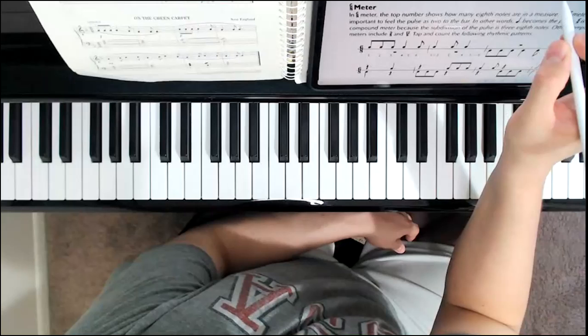Here we go. 1, 2, 3, 4, 5, 6. 5 lift. And we lift after 5 because of the pickup bar at the beginning.